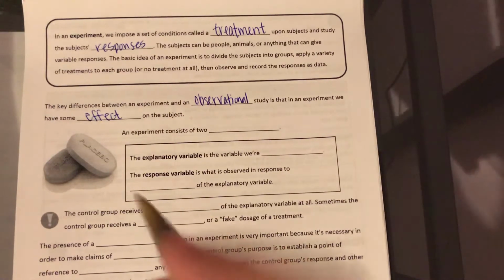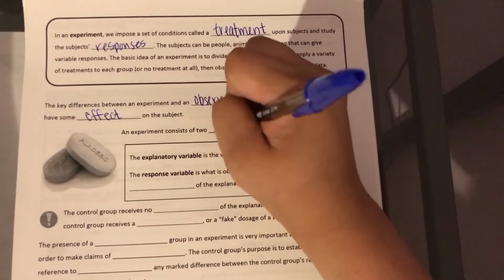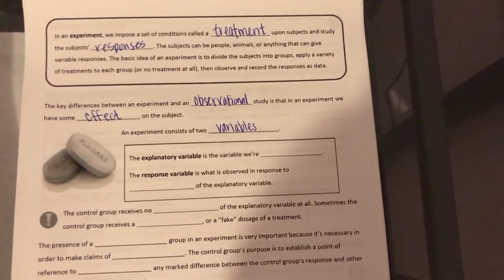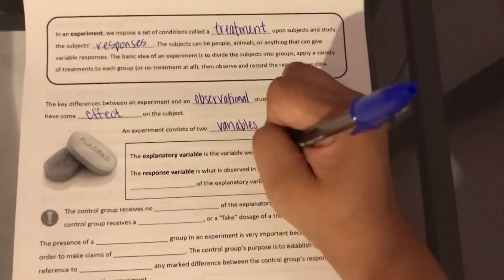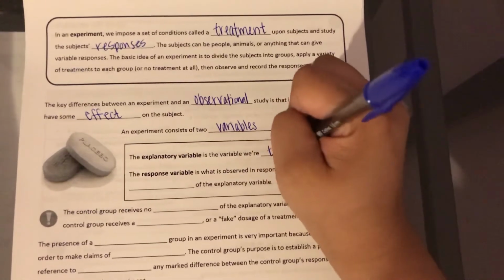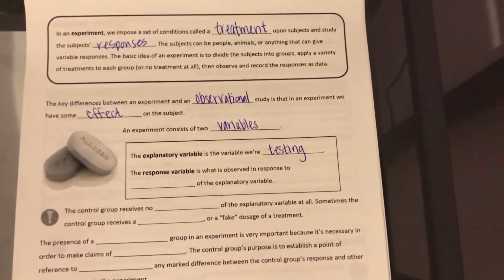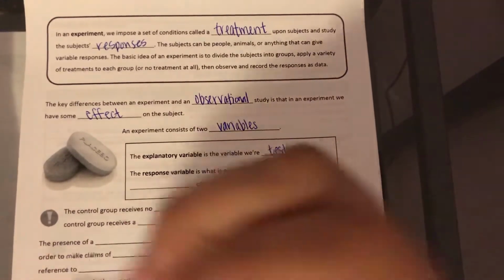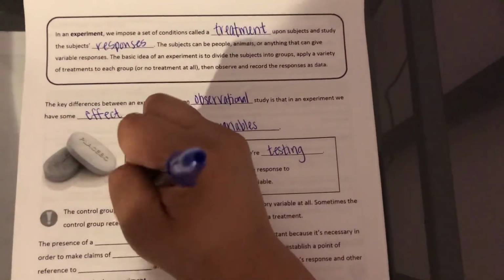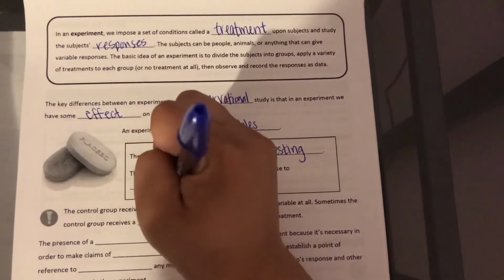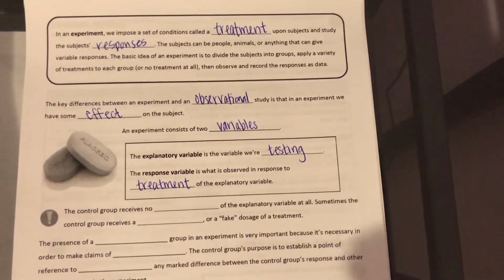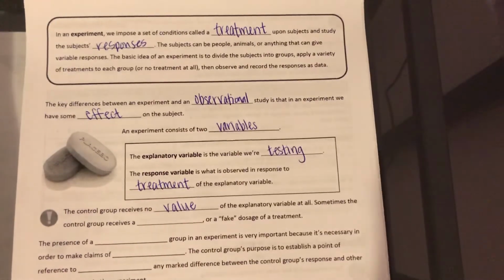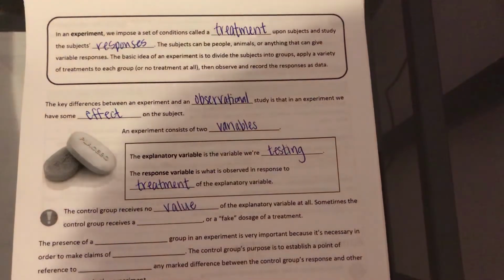An experiment will consist of 2 variables. The explanatory variable is the variable that we're testing. The response variable is what is observed in response to the treatment of the explanatory variable. The control group receives no value of the explanatory variable at all.